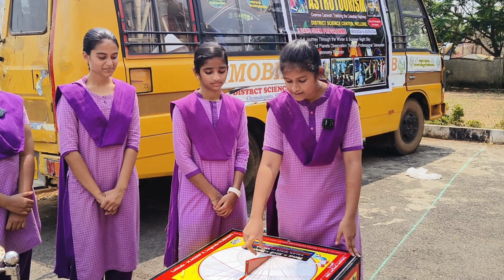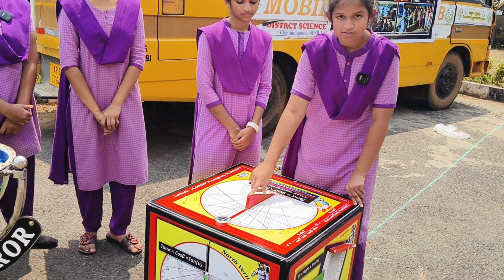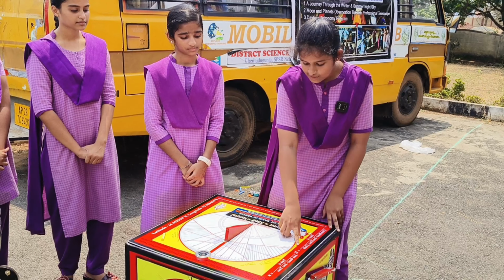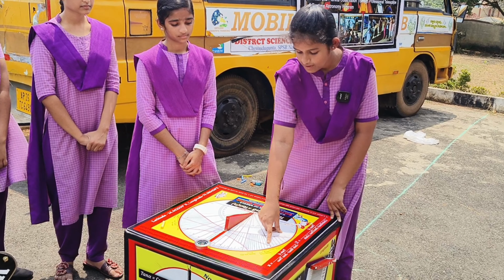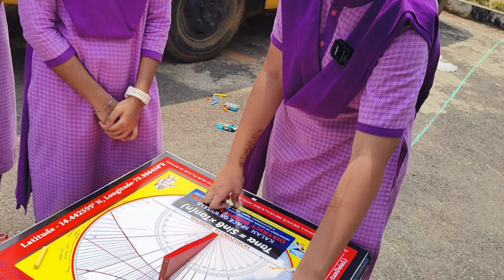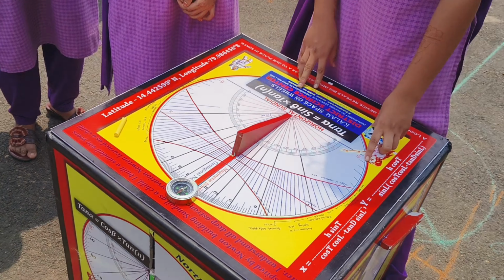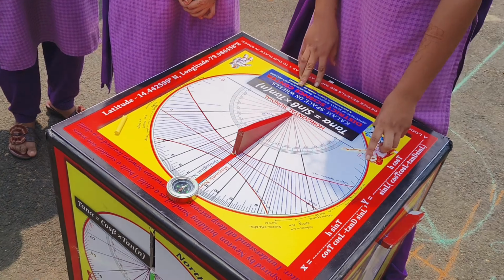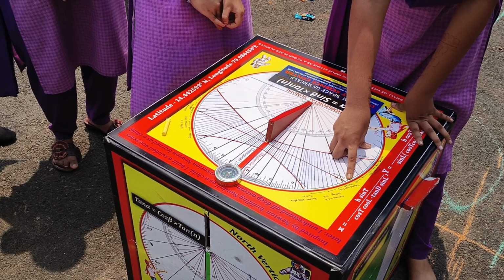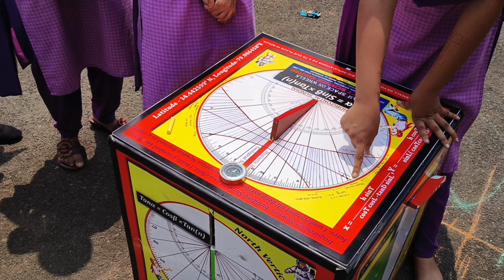Now we attached this triangular piece to the white sheet, which is in a square shape. Now we placed this square sheet under the sunlight. On 20th March, we observed that the tip of the shadow of this triangular piece is passing through the equator. This is known as the vernal equinox. This indicates that spring begins. Vernal equinox is a day which indicates the beginning of the spring.